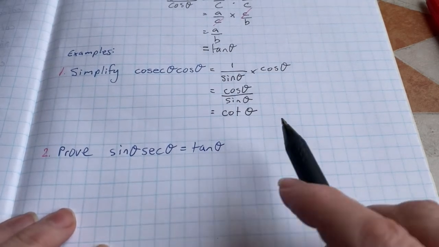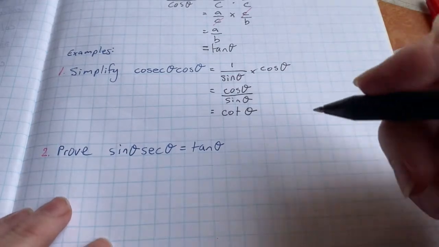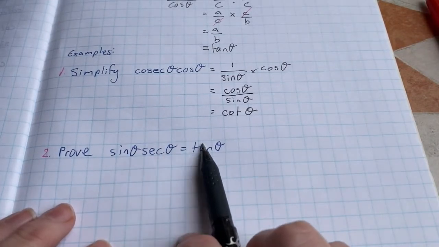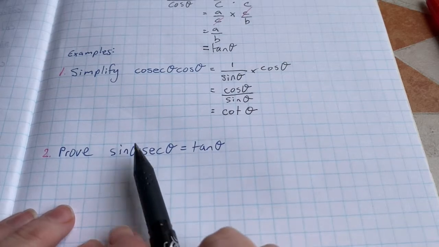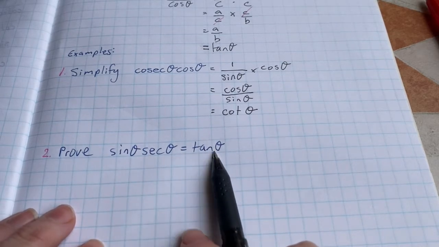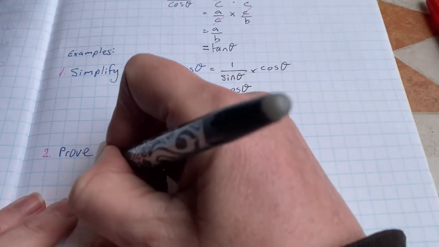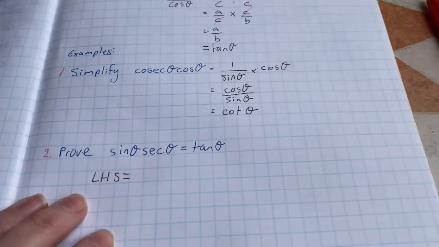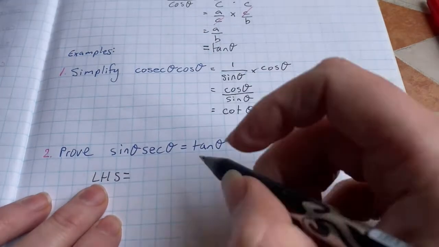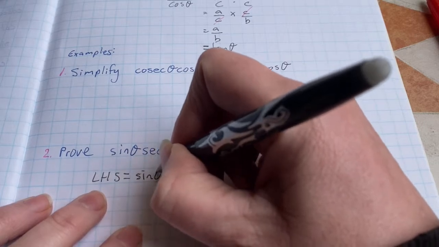Now, when you get one like this, the layout is quite important. Firstly, choose the more complicated side to start with. So the left-hand side here is more complicated than the right-hand side. So we're going to write left-hand side equals. That's our layout. We must write that. And we write the left-hand side first.